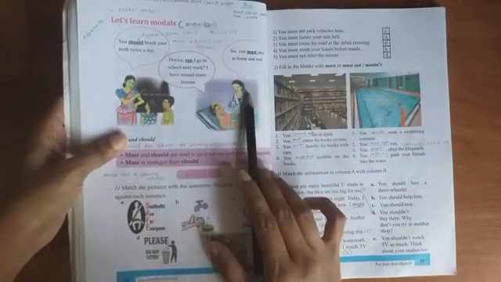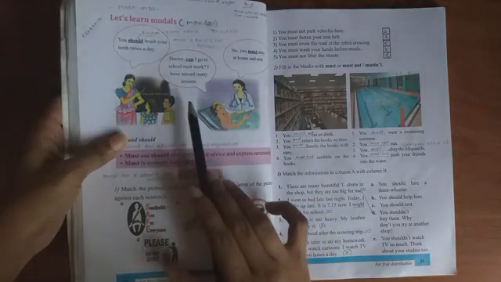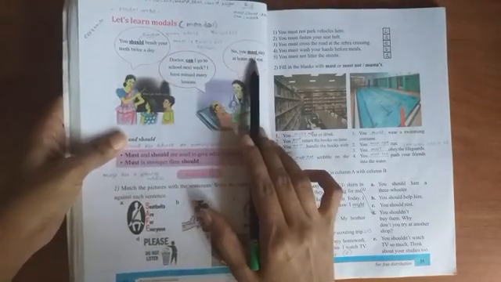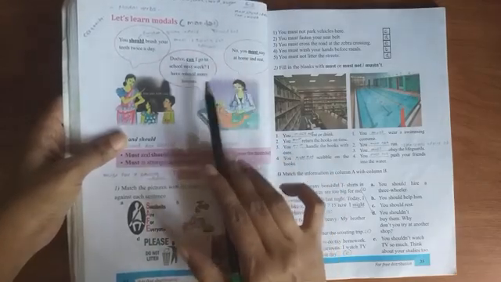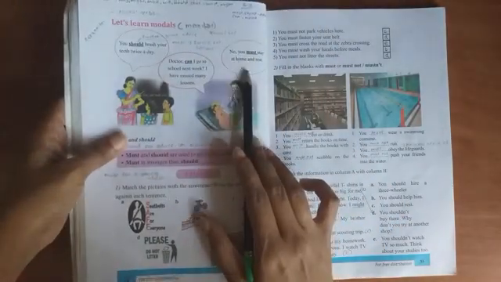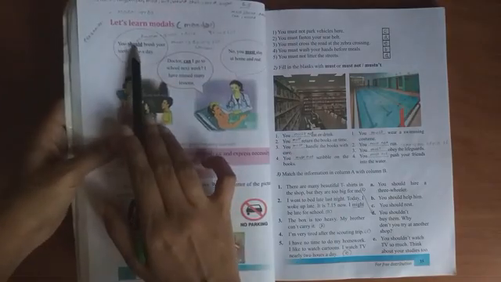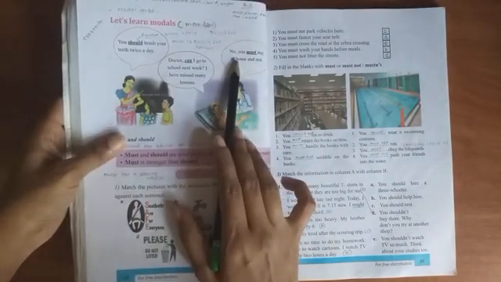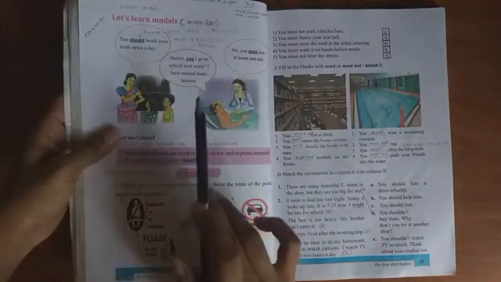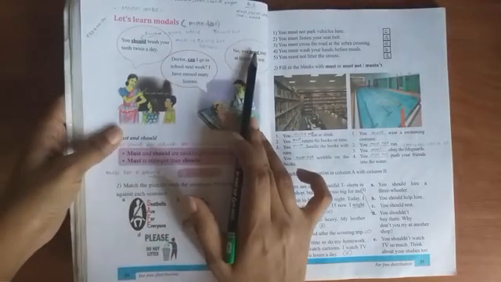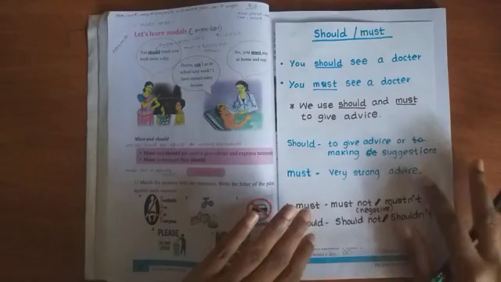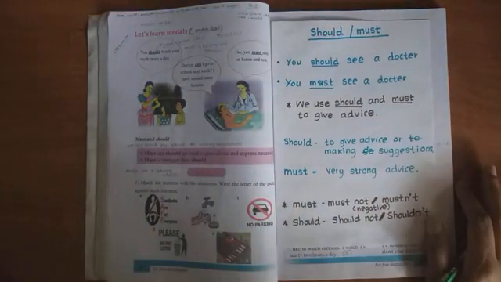Now, the doctor is not giving permission for him to go to school. You must stay at home and rest. So, she's giving him an advice to stay at home. Right. Should, can and must are modal verbs. Today, we are only going to learn about should and must. Here, I'm going to explain you how to use should and must.